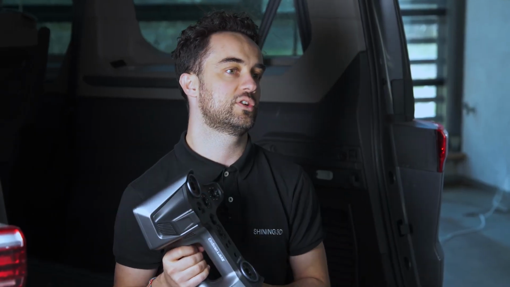Today we are here with the EinScan Libre in order to scan the back of this van. For designing purposes, we are going to use a hybrid alignment mode, which uses markers, geometry and features, one of the special capabilities of the EinScan Libre. Right now, my colleague Guido will show you around the scanning process.